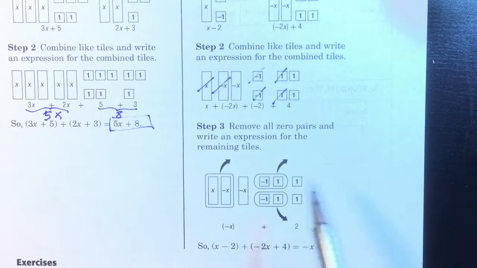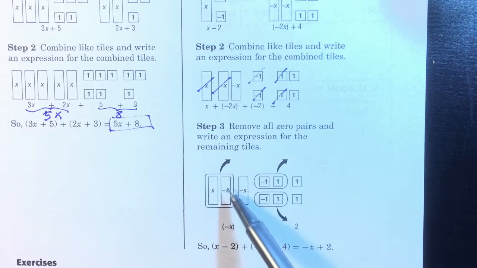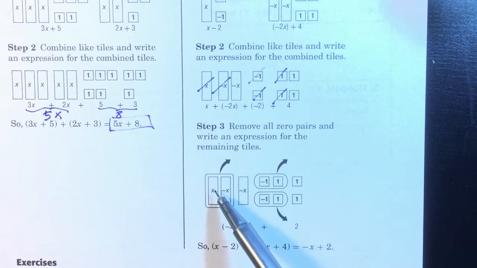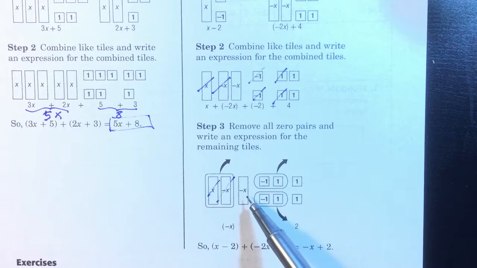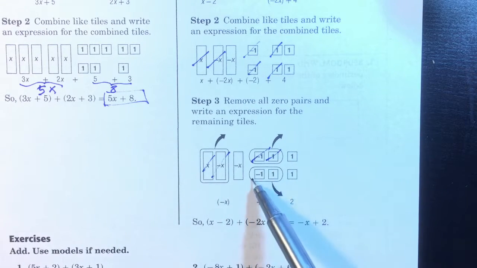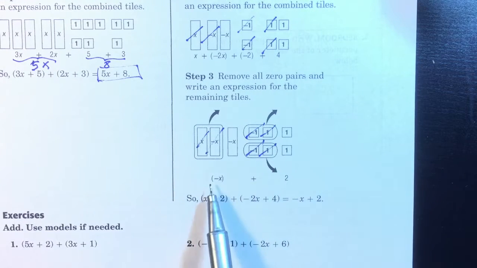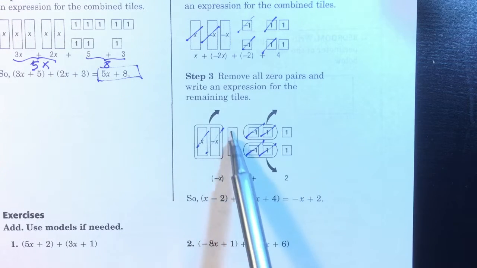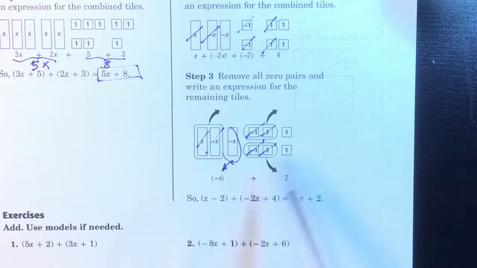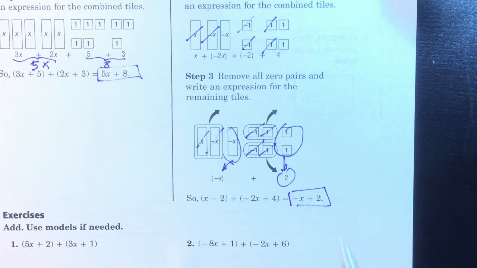In step 3, remove all zero pairs and write the expression for the remaining tiles. In this expression, I have negative x left, and in these I remove negative 1 and 1, negative 1 and 1, and I have 2 left. So my added and simplified expression is negative x + 2. You see the negative x tile corresponding to this one, and these 2 units corresponding to this number 2. So this is going to be my final answer.